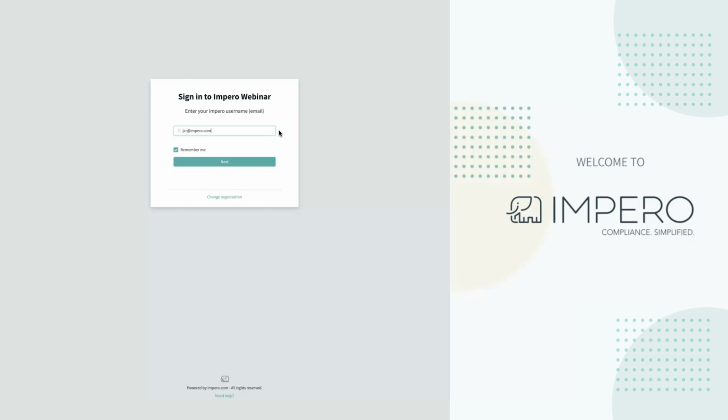Impero is a cloud-based platform. This means that you can use Impero anytime and from anywhere as long as you have access to the internet. Logging into Impero, you'll need a username and a password, and you can also add on either two-factor authentication or single sign-on.